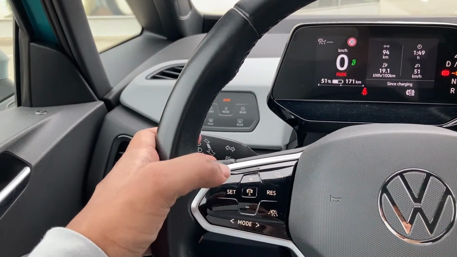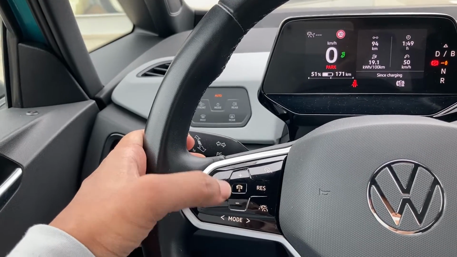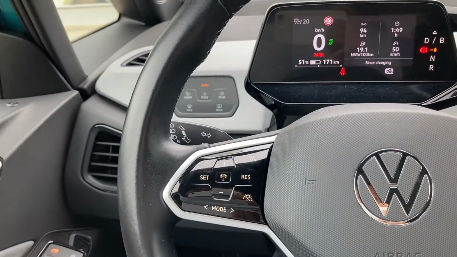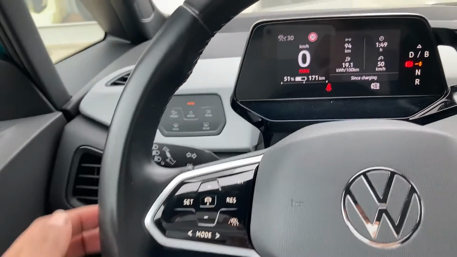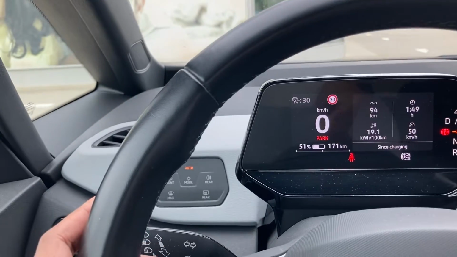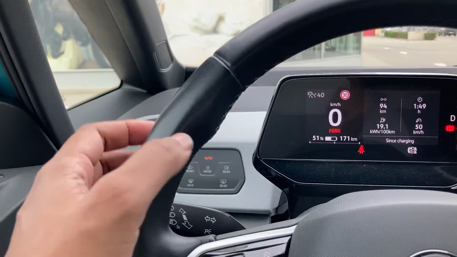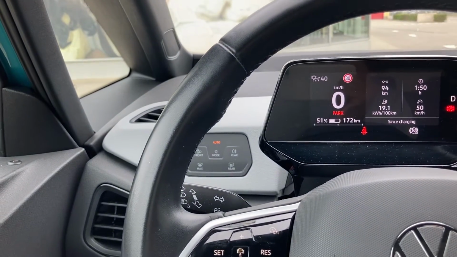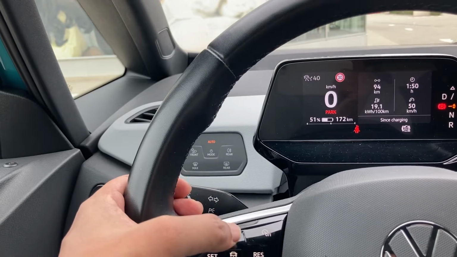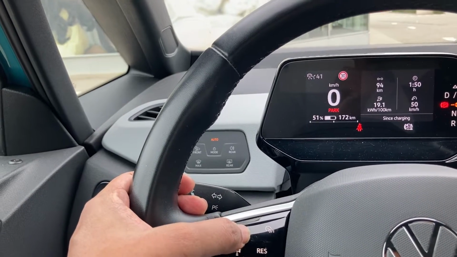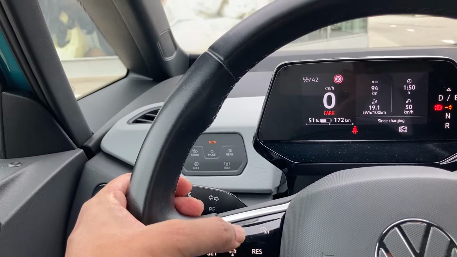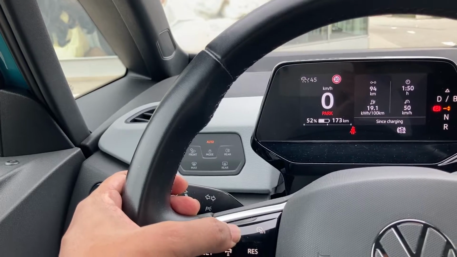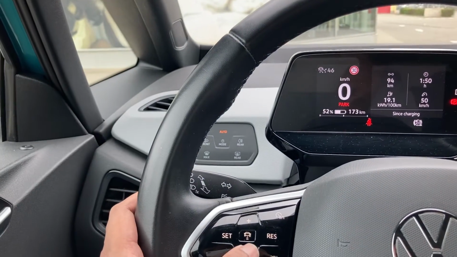And then if you want to increase the speed, if you slide up, then it goes by 10 kilometers. As you can see here, it's 30 now. I slide up and it goes to 40, so that's the maximum speed it will go at. If you wanna just increase by 1, you just press it once. So that's it. That's how you control the speed.